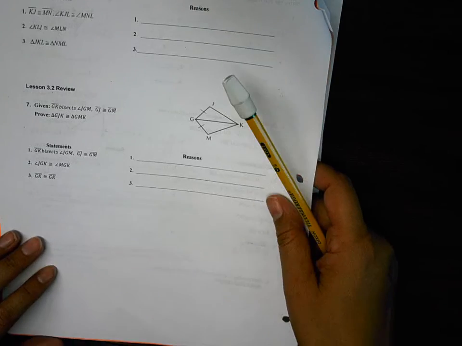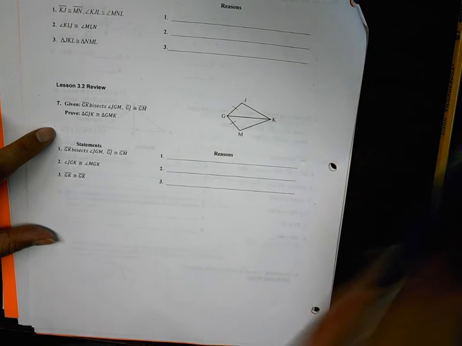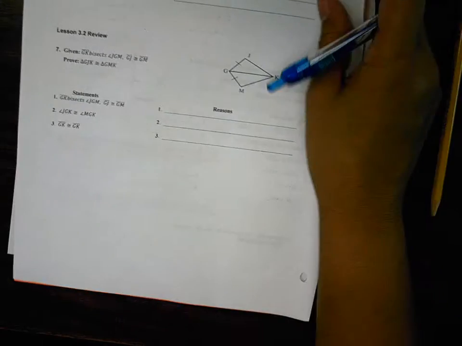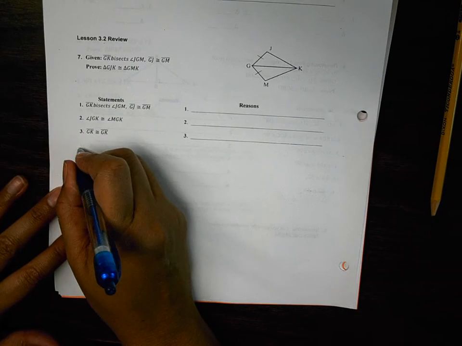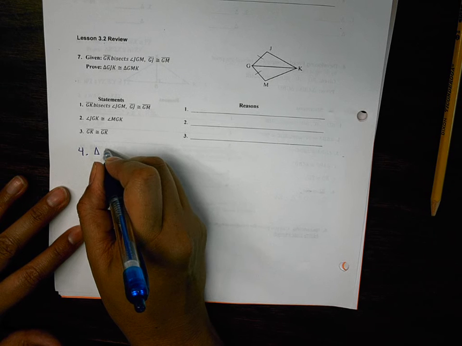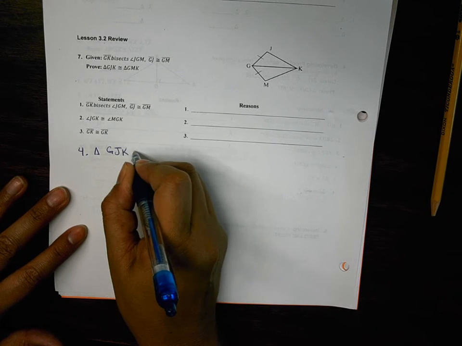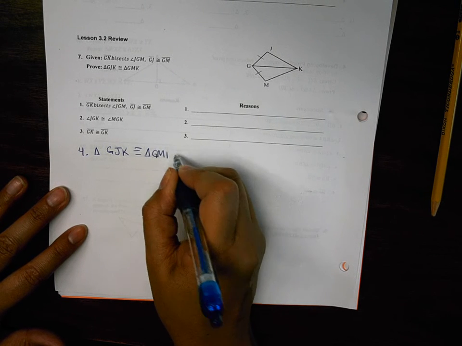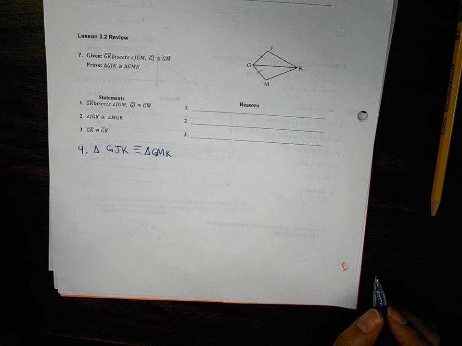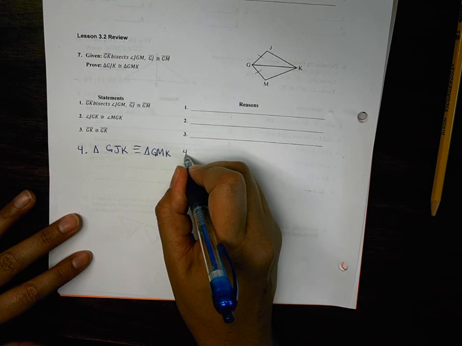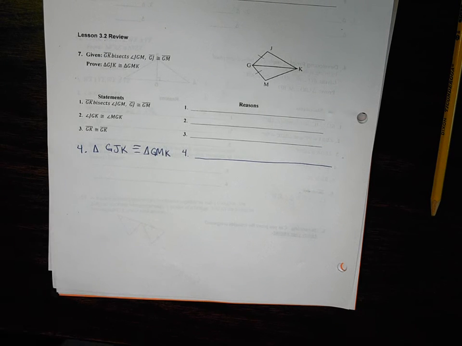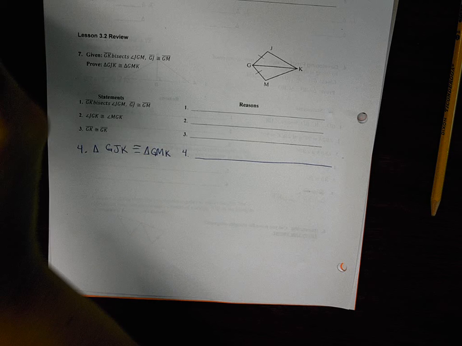All right. Guys, you did not fix number 7 yet, right? So go to worksheet 3.3 and fix number 7. There should be a number 4 that says triangle GJK is congruent to triangle GMK. And then you fill it in. Got it? So this was the last one on worksheet 3. Did everybody fix it?